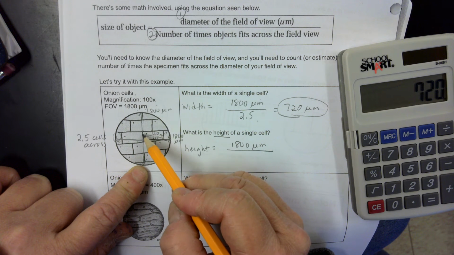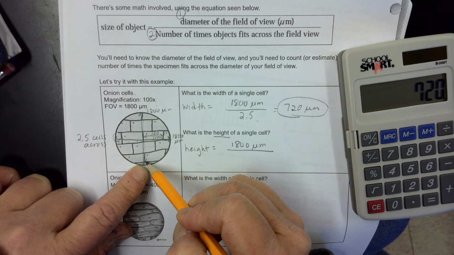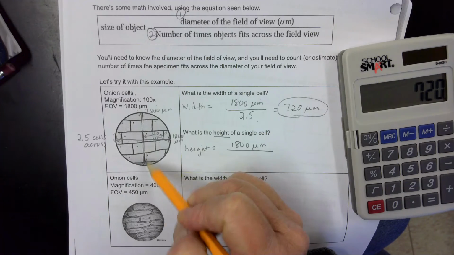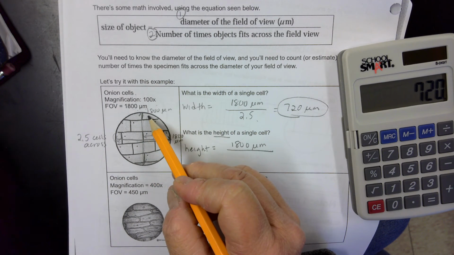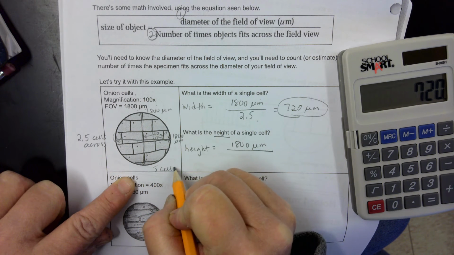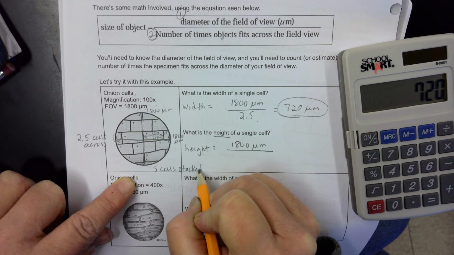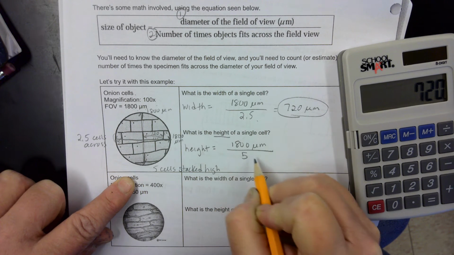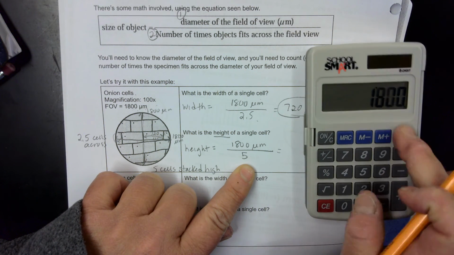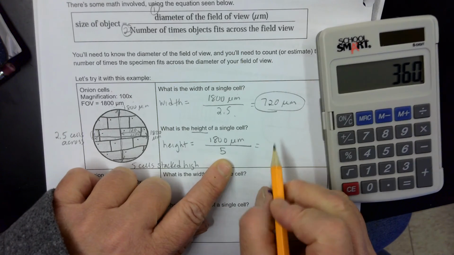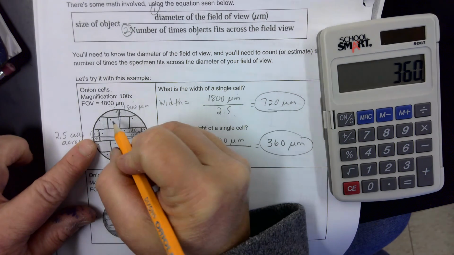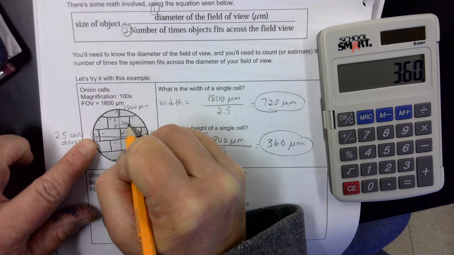I've got 1 full cell, 2 full cells, 3, 4, plus a little bit more, and if we patch those together, I'm going to say that that's equivalent to a full cell height. So we can fit 5 cells stacked high. So 1800 micrometers divided by 5, 1800 divided by 5, and so it looks like the height of each cell is about 360 micrometers. So this height right here is about 360 micrometers.